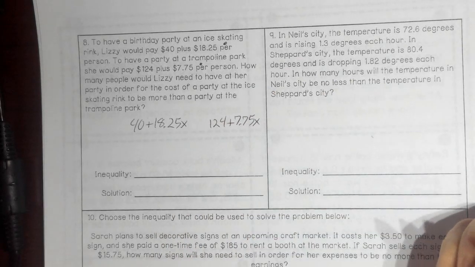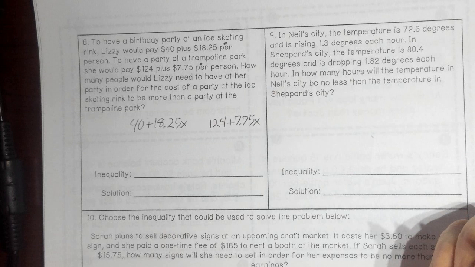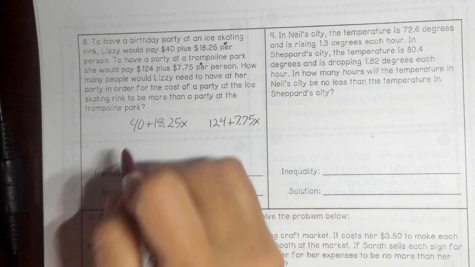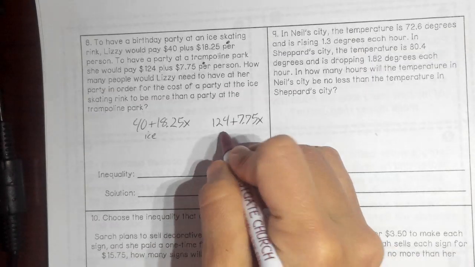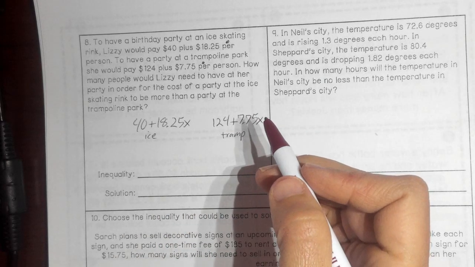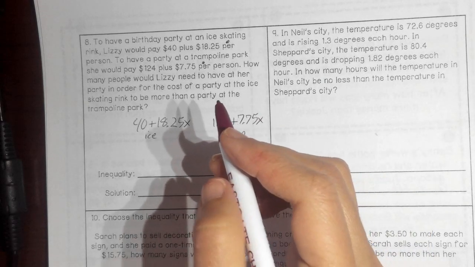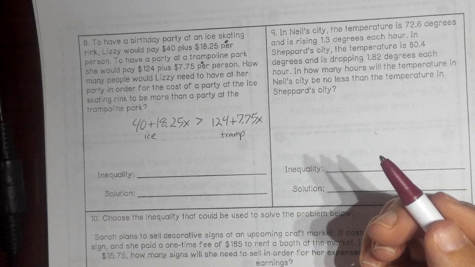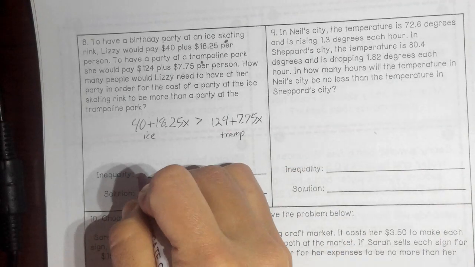How many people would Lizzie need to have at her party in order for the cost of the party at the ice skating rink to be more than, okay, so the ice skating rink was the first one, so this one's the ice. This is a trampoline. So the ice skating rink to be more than a party at the trampoline. Okay, so that's our equation.